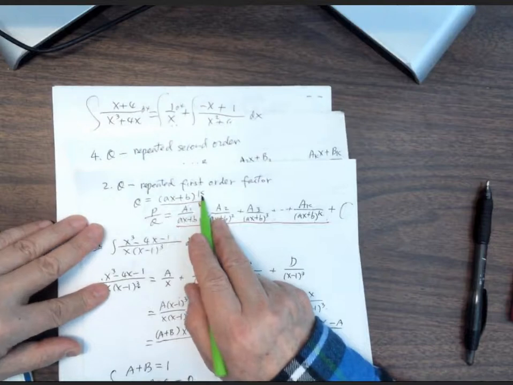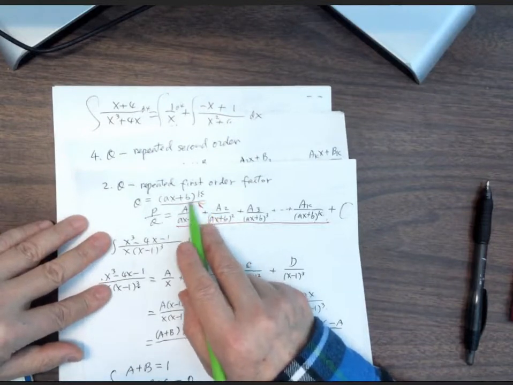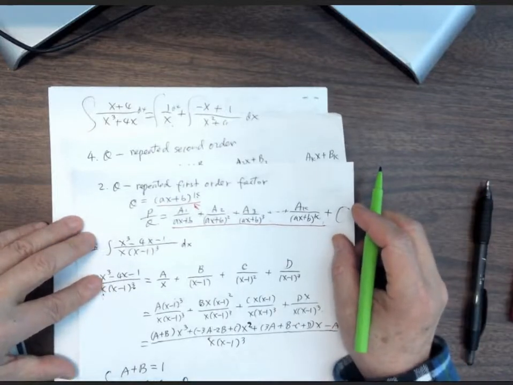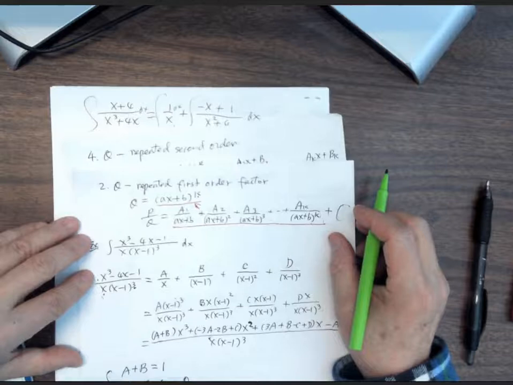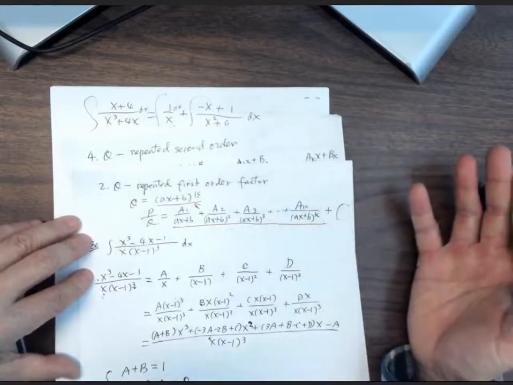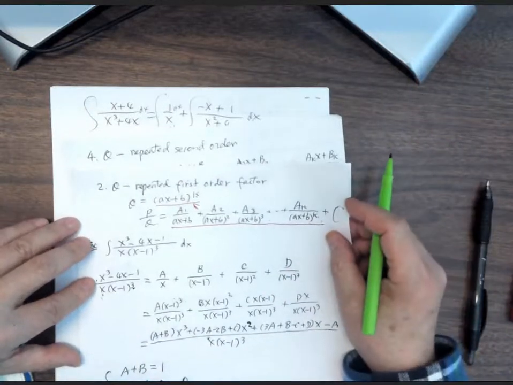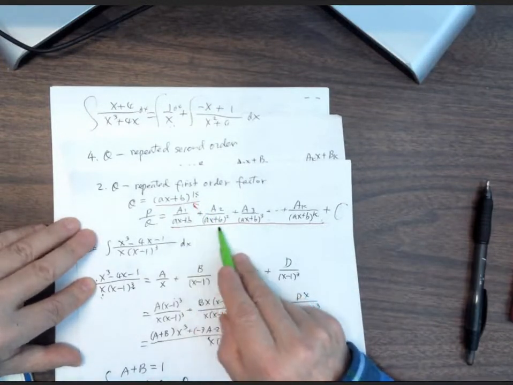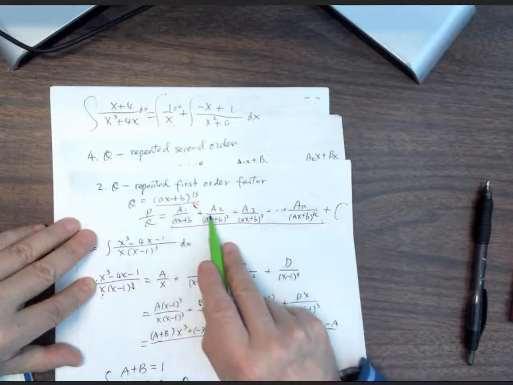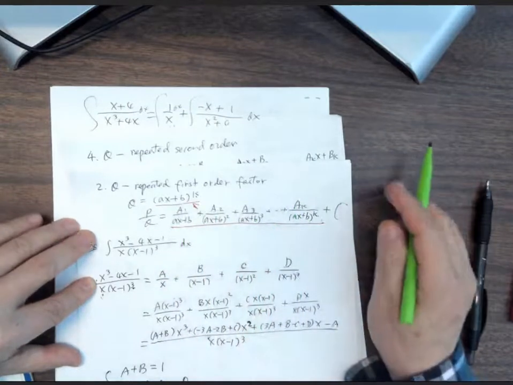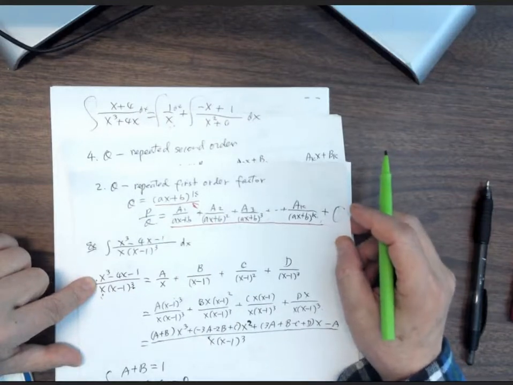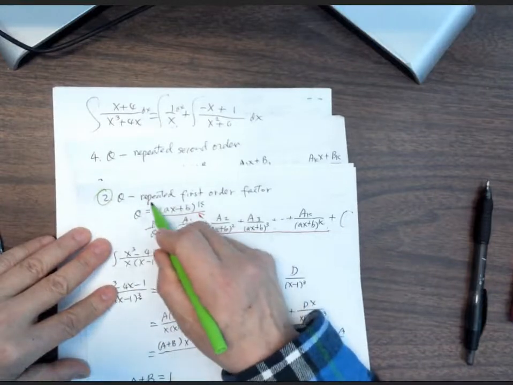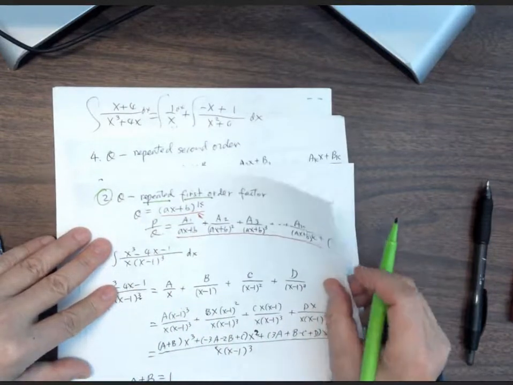Hopefully the case is not too big. If it's too big, of course the algebra involved would be practically too much. I talk about k equal to 2, k equal to 3 at the most. With the repeating, you just raise the power of this factor. On top of each, assume a constant to be determined. This is case 2, repeated first order.